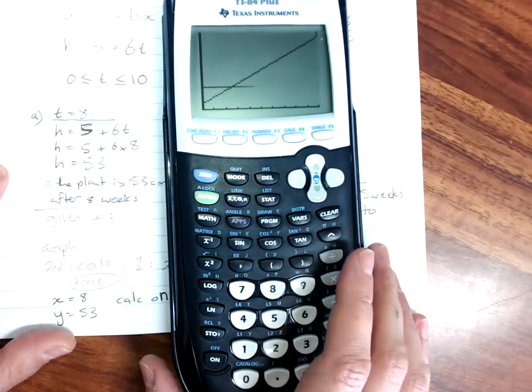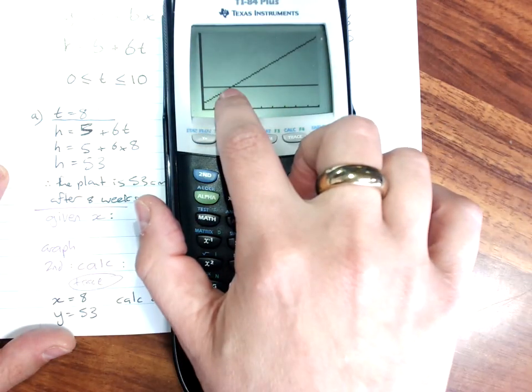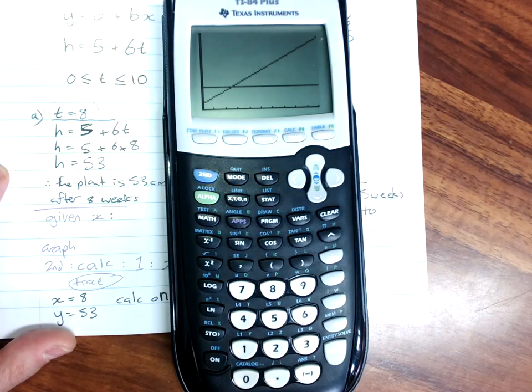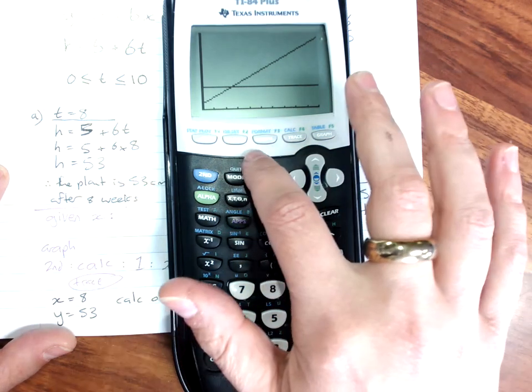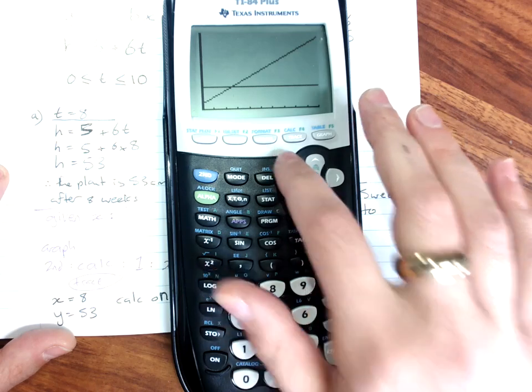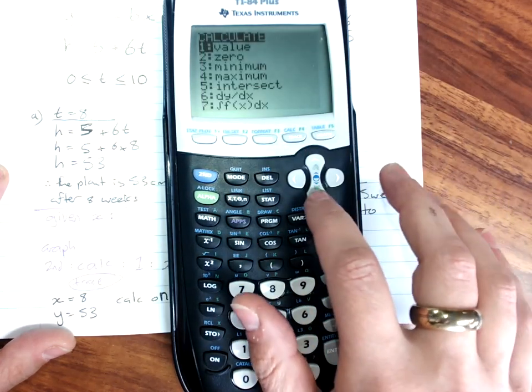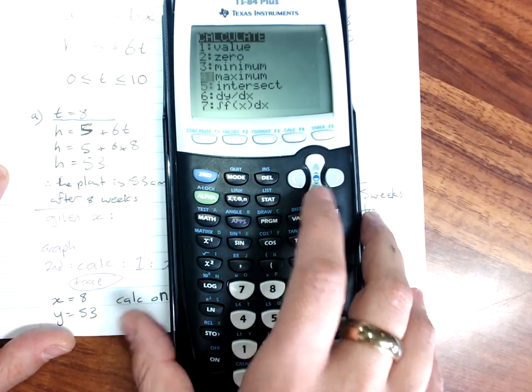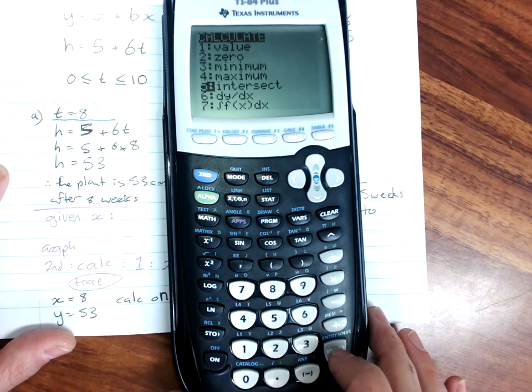Have a look at what happens when I graph. It shows the intersection. Now I've got to actually remember how to get this happening. And I hope it's calc and intersect, and hit enter.